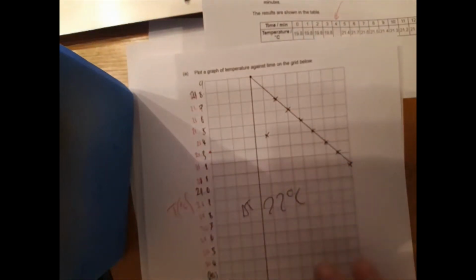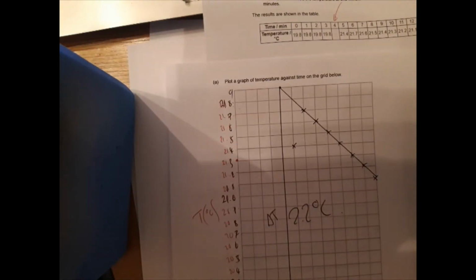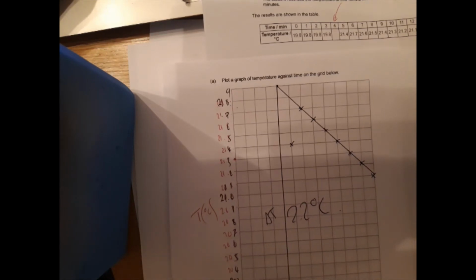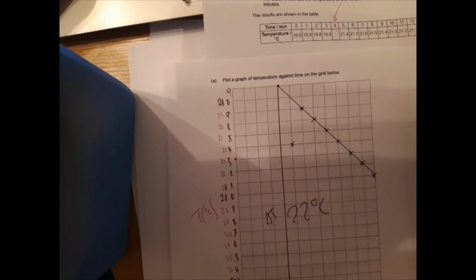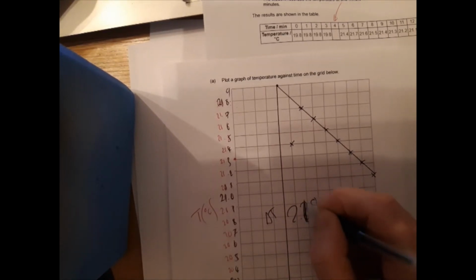Right, what did I get then? What have they asked me to do? Results shown in the table. Use your graph to work out delta T at the 4th minute. 2.1 it says. I said 2.2. 21.9 minus 19.8. Because I plotted it in 19.7. You doofus. I'm making a total mess of this. 19.7.